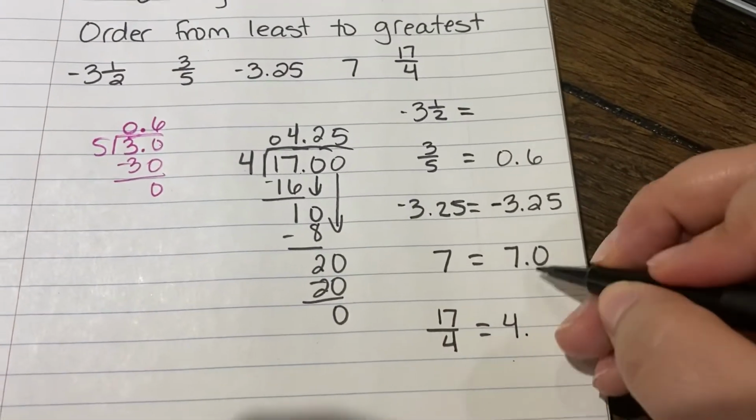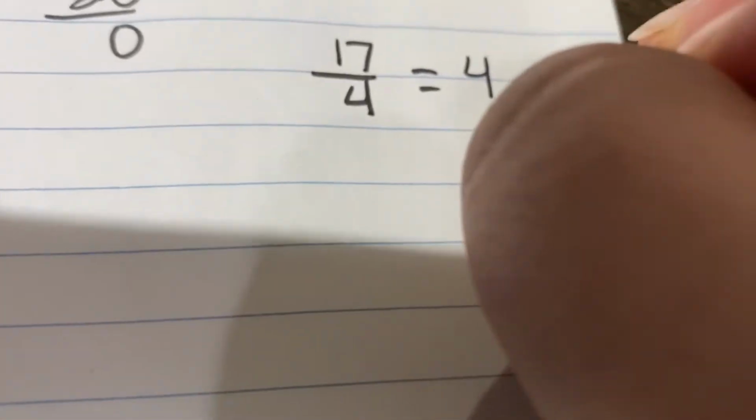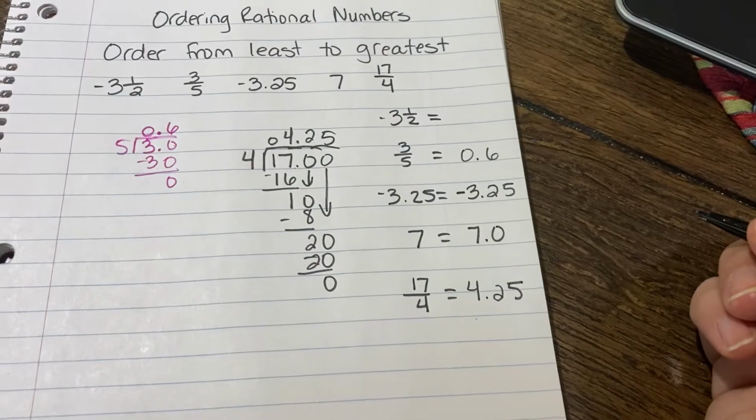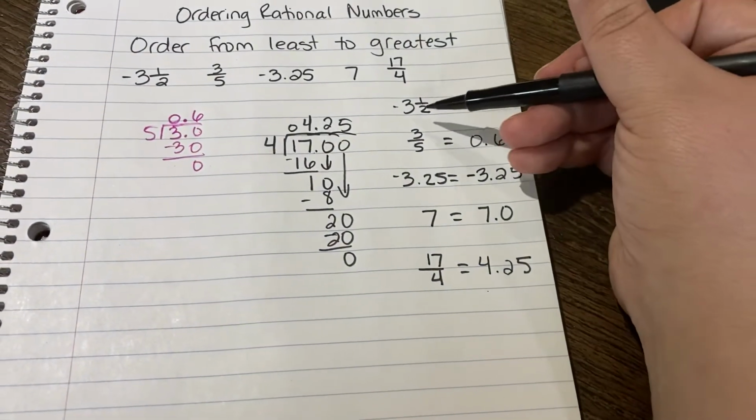And make sure we line up. 4.25. Okay. Now we have one more fraction left.